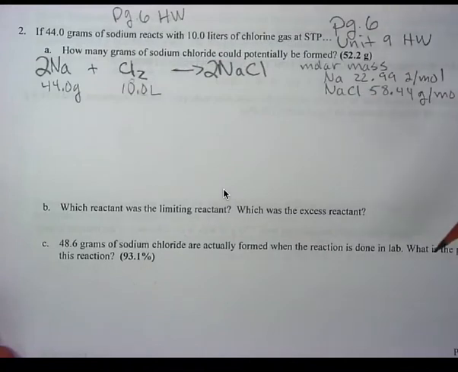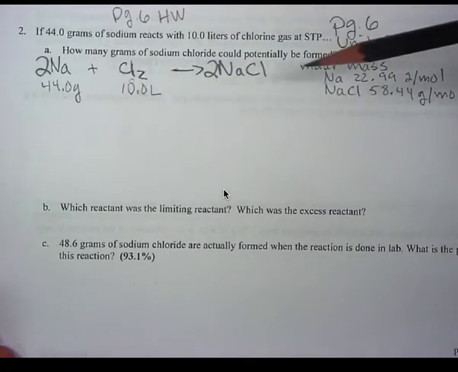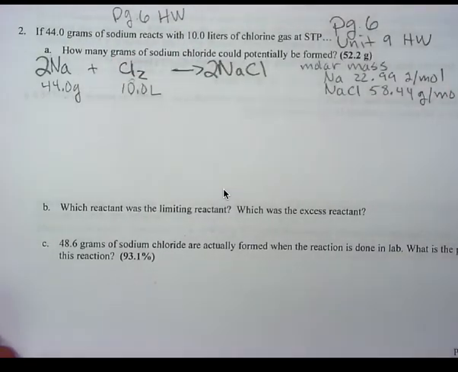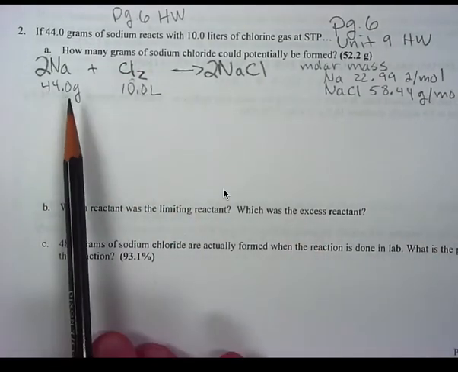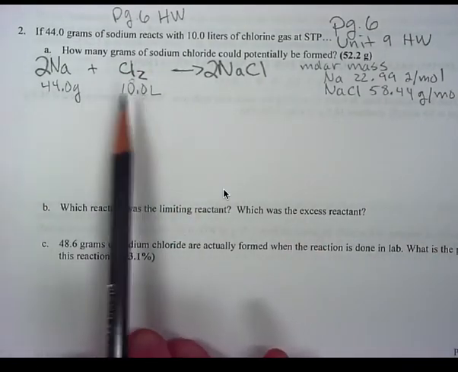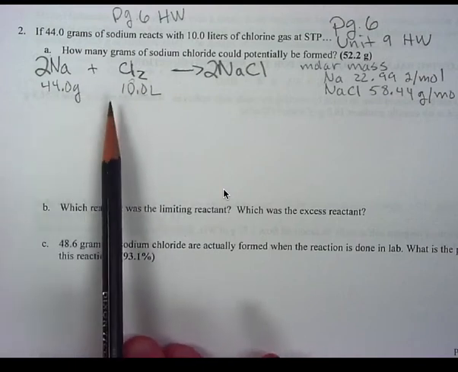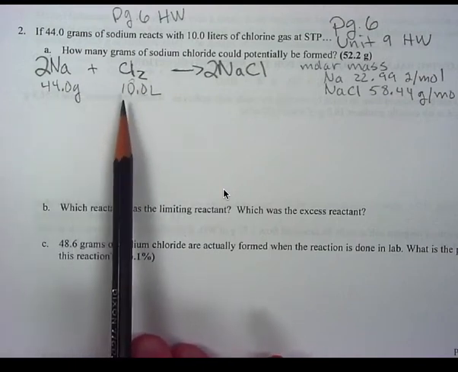of the reactants. So this is a typical limiting reactant problem where I have two different amounts of my two reactants. And in limiting reactant problems, one of them is of an amount that I will run out of first. That would be my limiting reactant.